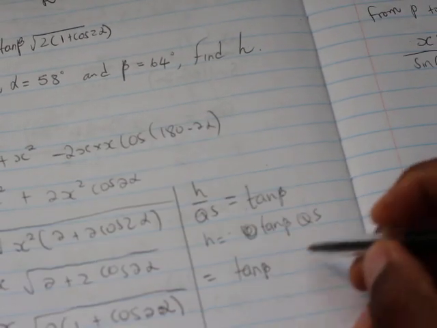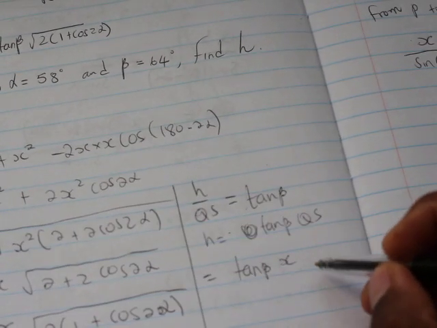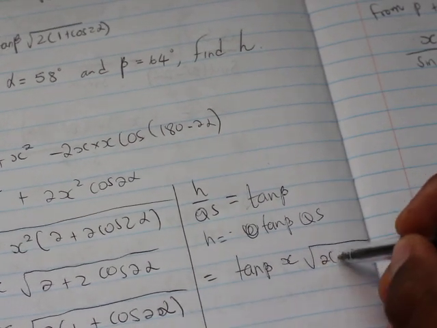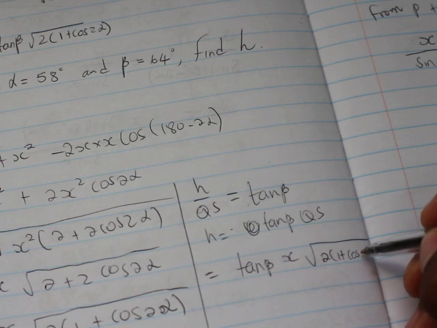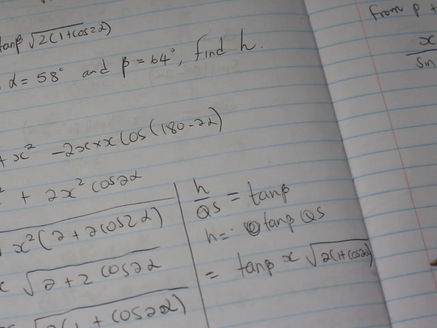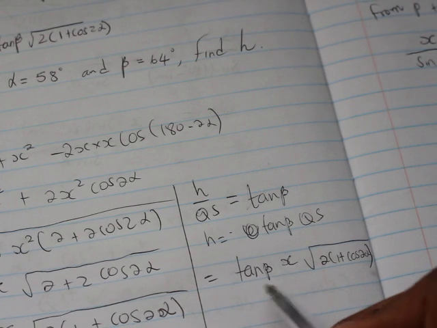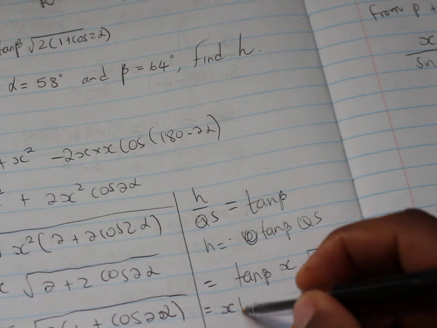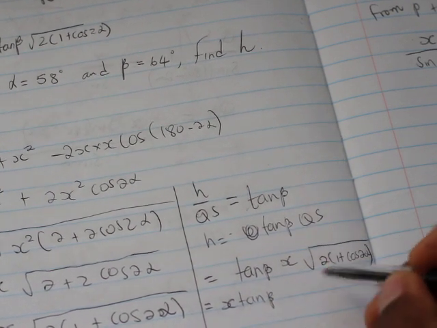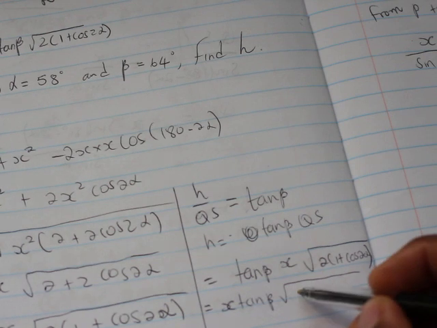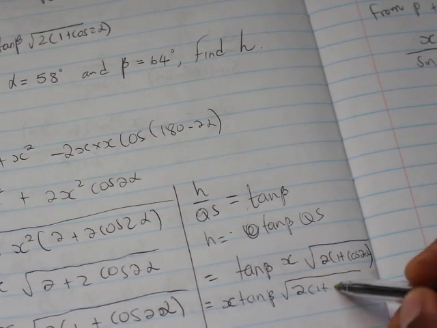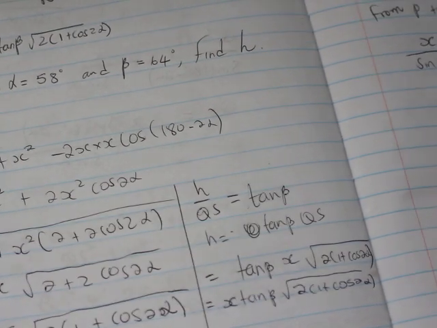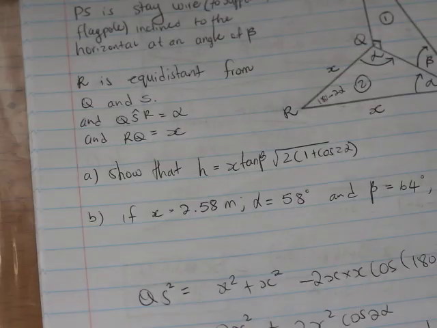Okay, so the tangent of beta times the square root of 2 into 1 plus cosine of 2 alpha. All right, so now this is starting to look a bit familiar, so we can rearrange: x tangent of beta, the square root of 2 into 1 plus the cosine of 2 alpha. Okay, I hope you guys can see. So that's our height, you guys.